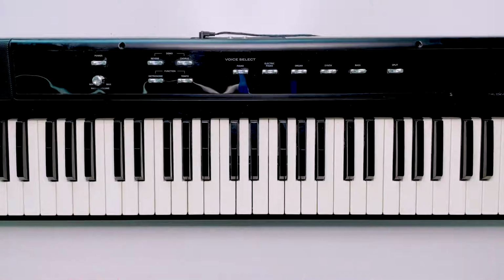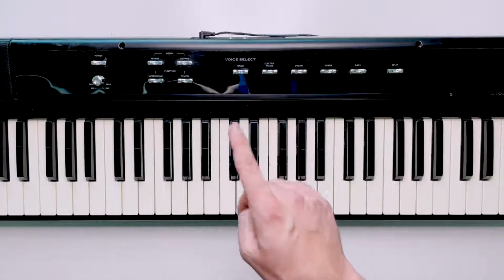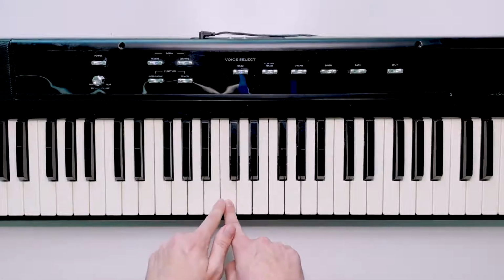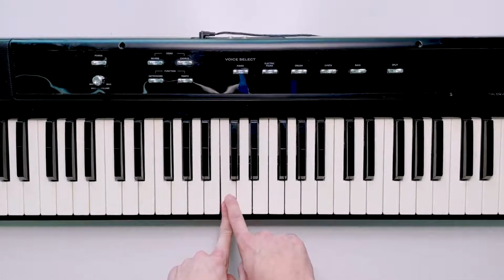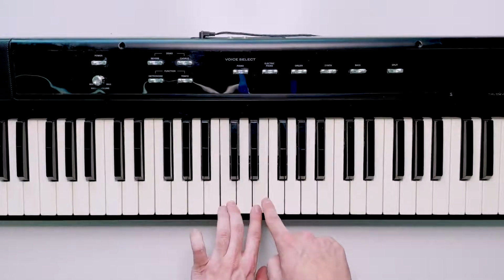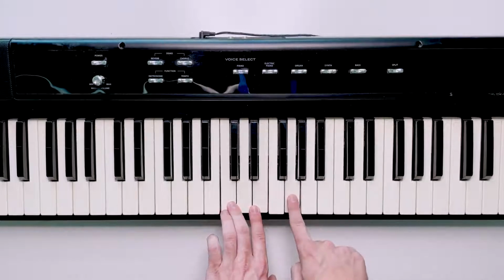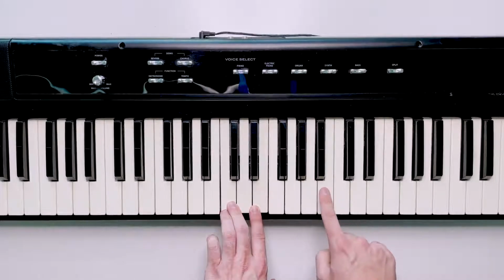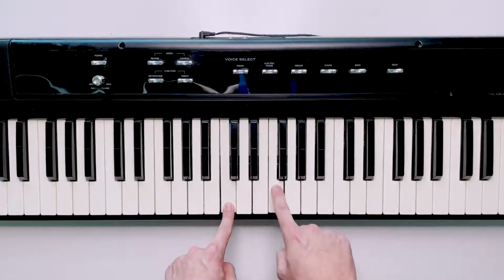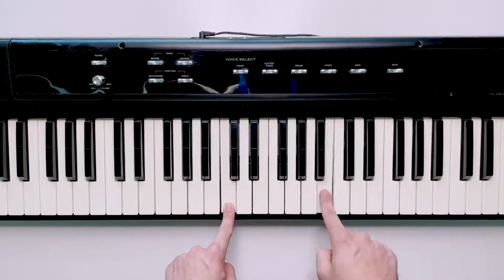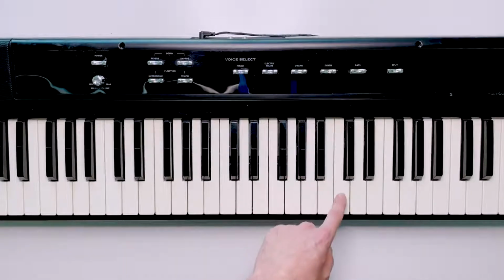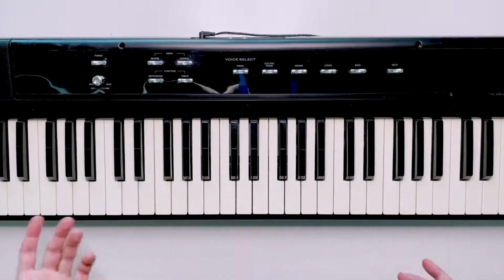Okay, so let's try that. So let's take the C major scale. Let's start on C, and let's do whole, whole, half, whole, whole, whole, half. So we have whole, that's 2, another whole, half, just one, whole, whole, 2, another whole, and then half. So 2, 2, 1, 2, 2, 2, 1. And that's a major scale, the C major scale.